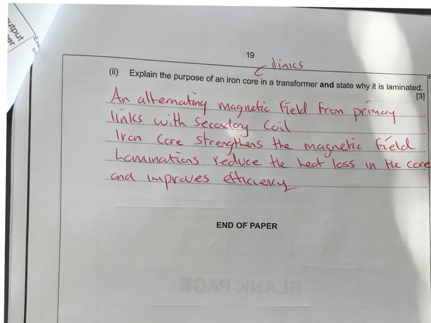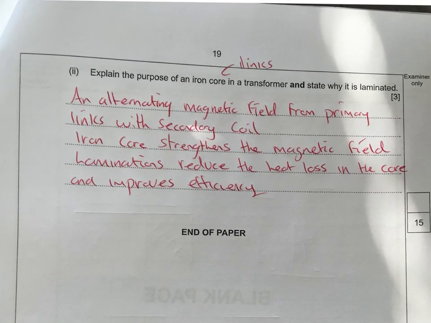Last question then: explain the purpose of an iron core, and state why it's laminated. So the iron core links the transformer. An alternating magnetic field from the primary links with the secondary coil. So the iron core strengthens the magnetic field, and then the laminations, so this is worth 3 marks. Our third point there, laminations reduce the heat loss, and improve the efficiency.